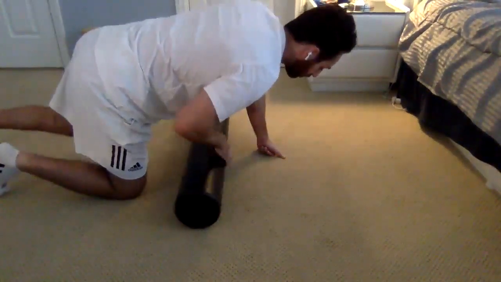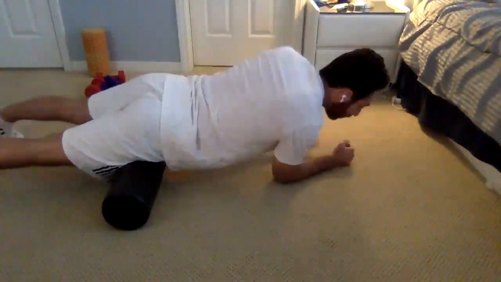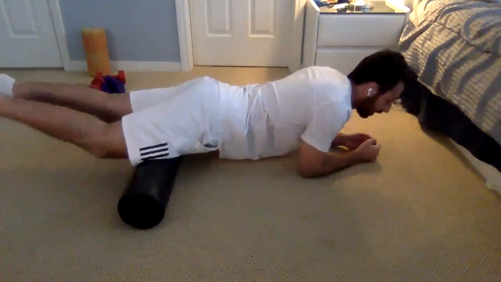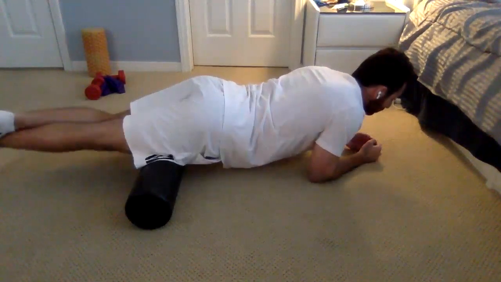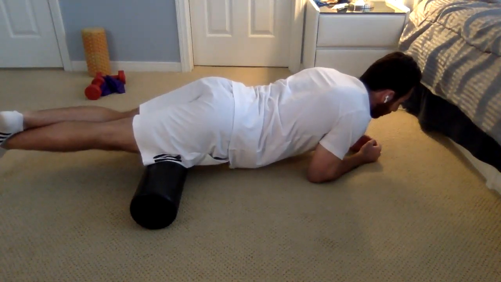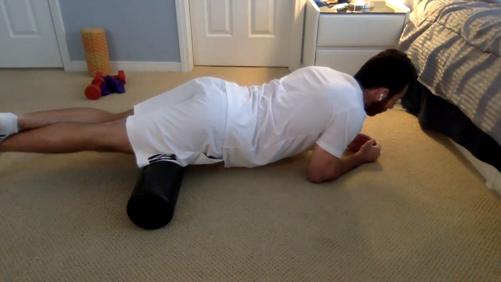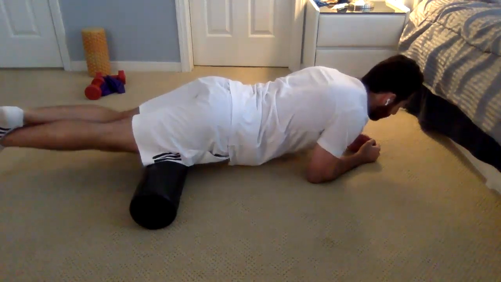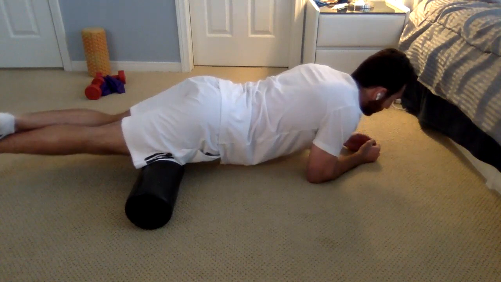So the idea is you want to find a spot that's kind of tender, kind of painful, and you want to just hold it there. You either hold it there or you just rock back very slowly to release that tension.